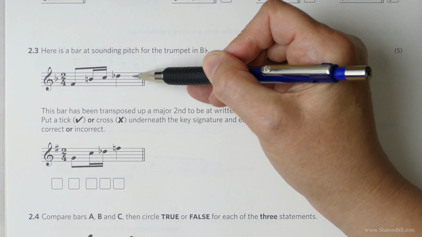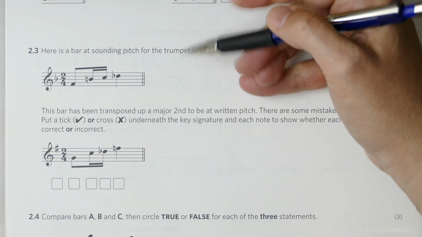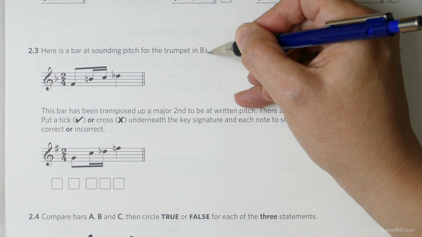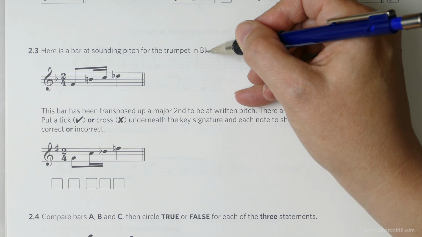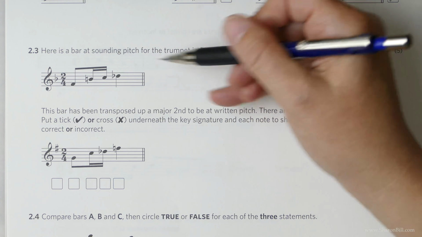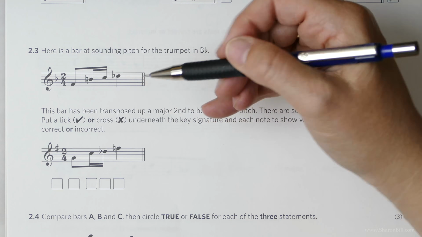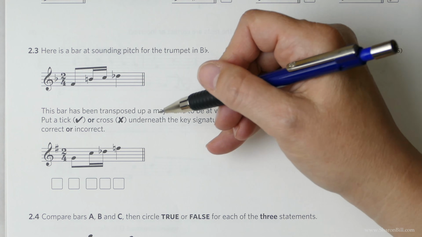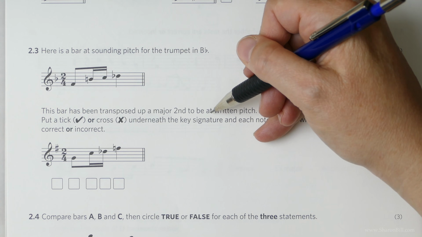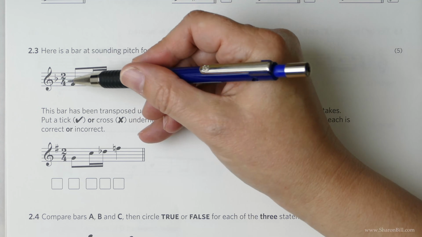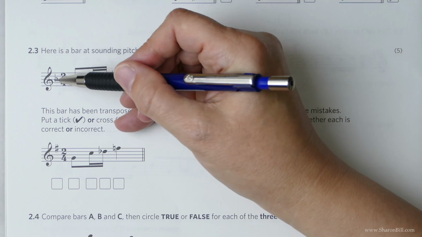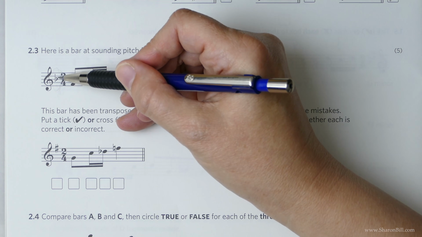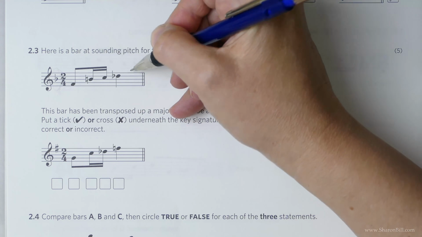A little bar of music that's sounding pitch for the trumpet in B flat. So when a trumpet plays note C, it sounds a B flat. And so for it to be written to sound at this, it must be up a major second. So we need to figure out how this is going to look transposed up a major second. So we take this key signature and take it as it's in the major. Of course, it could be minor, but your accidentals would deal with that.